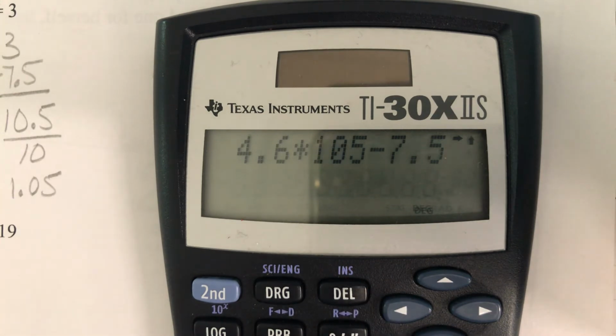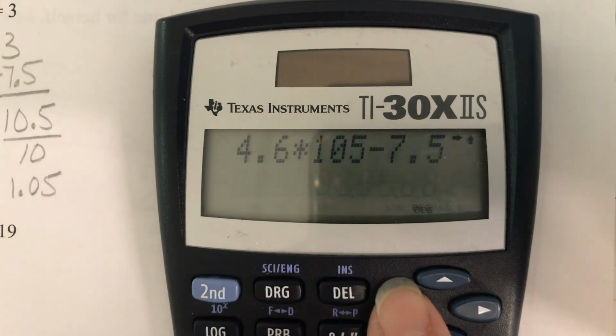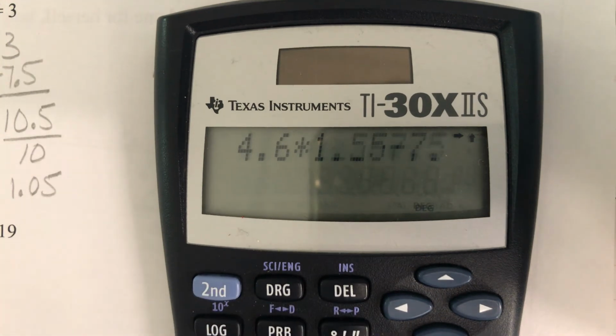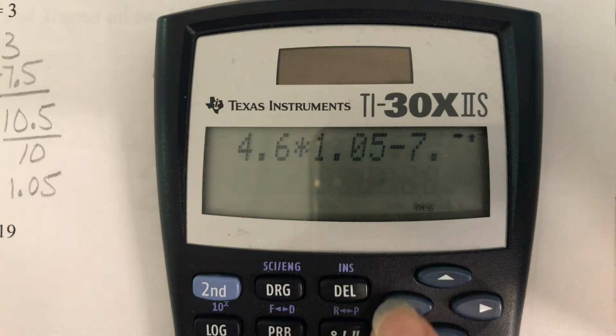So if I look, I've got the delete key here. So if you happen to put in 105, I can do this insert. And I always get confused on which one to do. Let's try here. So if I do second key insert and put my decimal, there we go, it went in front of the number. So you want to go to the number behind where you want your missing piece to go.